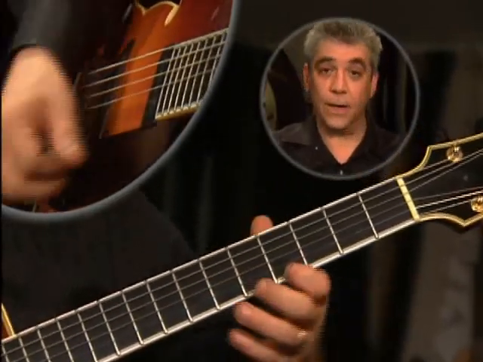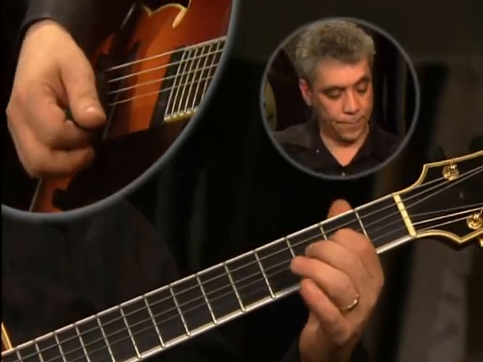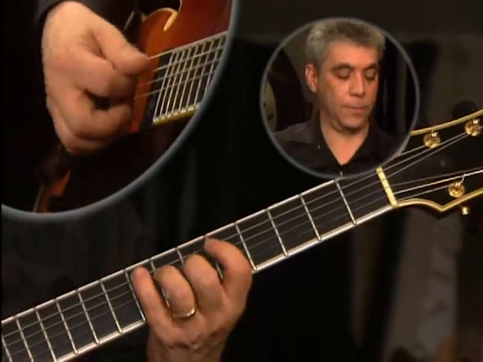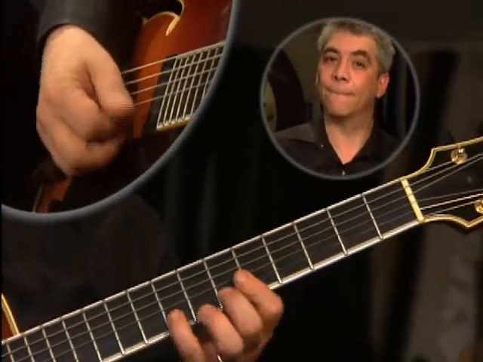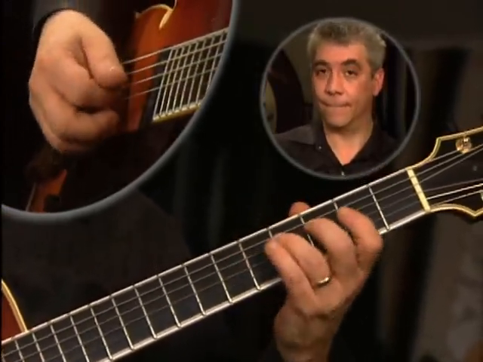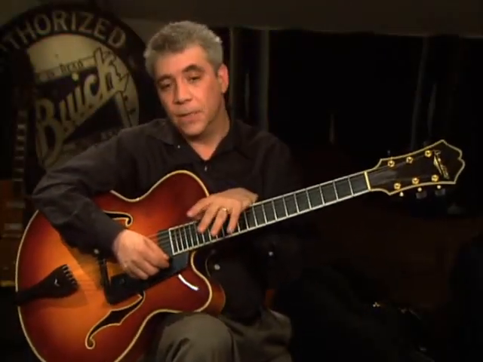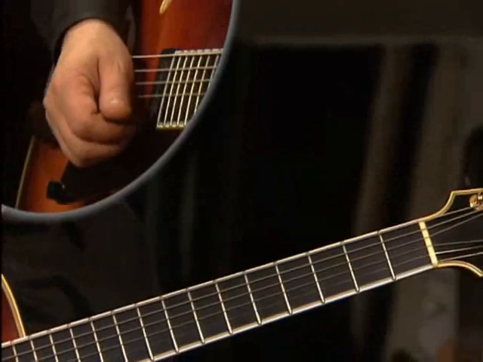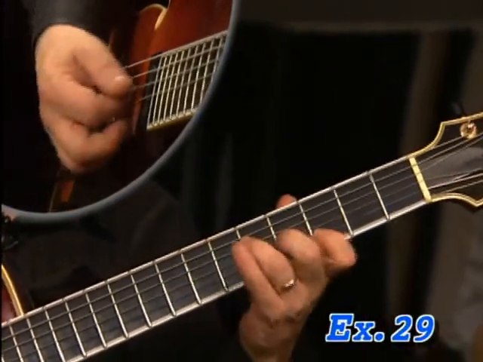There it is. Going back to the other one. Okay, so that works good on a medium tempo tune. Now I can go back and forth between these two, get a lot of different effects. Let's speed it up a little bit. 1, 2, 1, 2, 3.